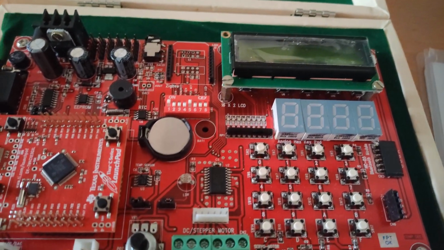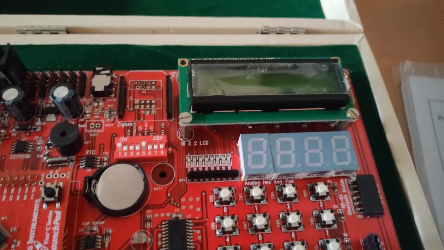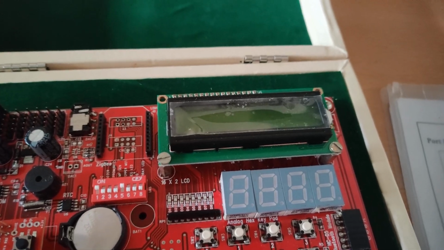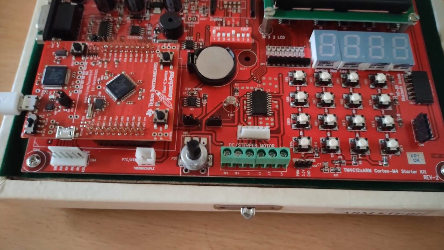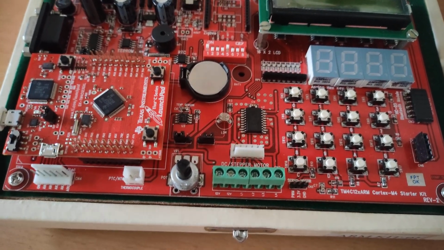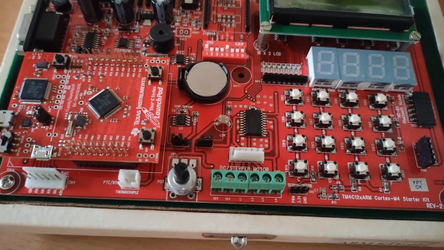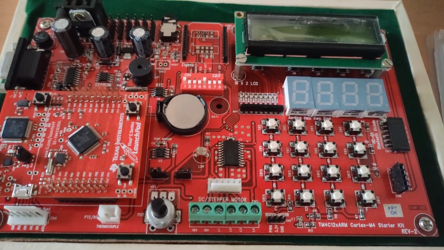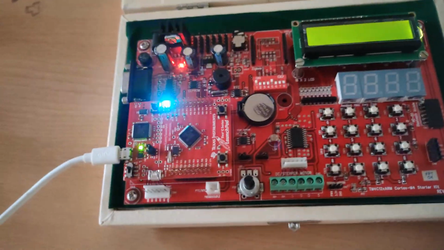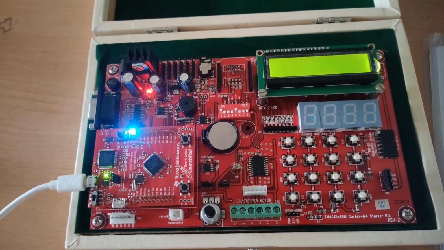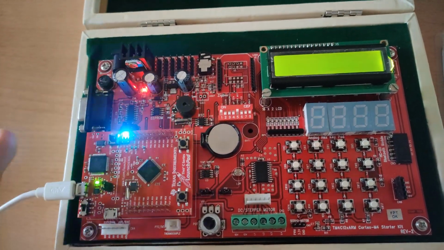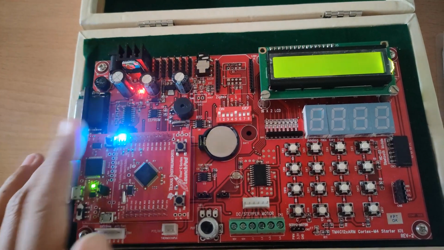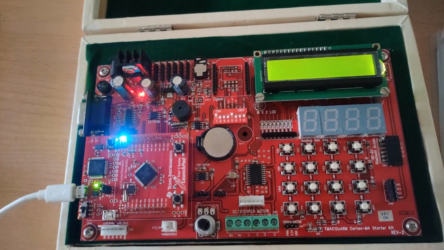That is why there is a USB cable connected, so that the microcontroller can be connected to the CPU. So I will provide the connection and ensure that the kit switch is on. If the connections are proper, your kit will start showing the power on indication. So I will reset the pin and you can see my LED is glowing.